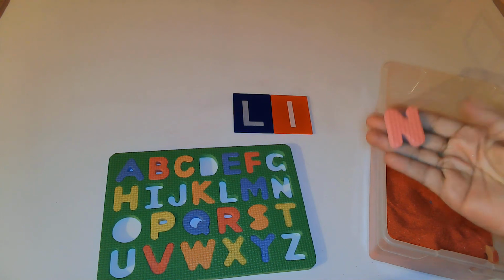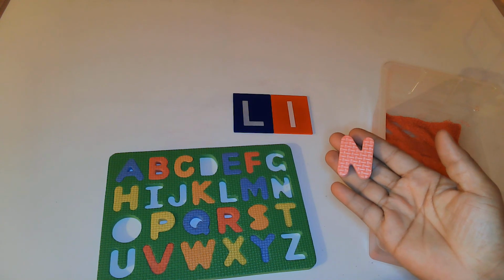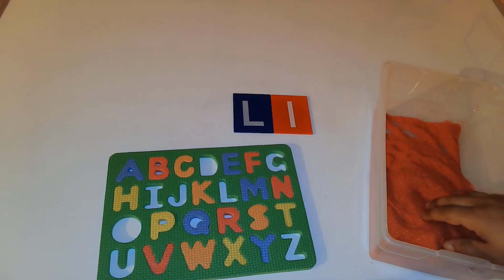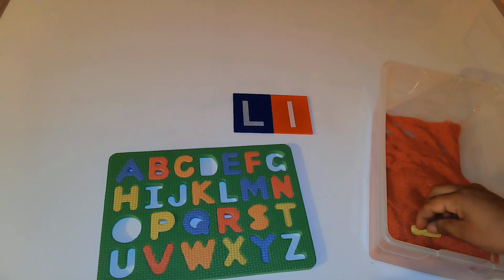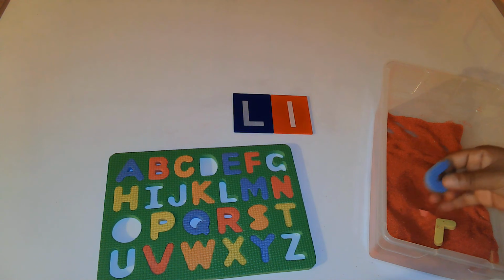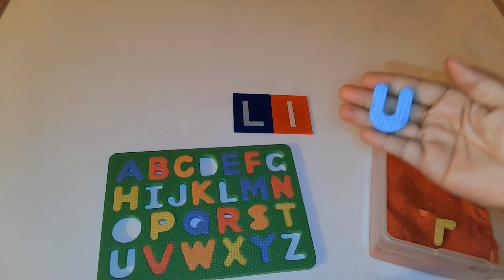And this is the letter N. Can you say N? Great job. And N is for no. Or also it can be for number. So N is for no, and it can also be for number. N, N, N.